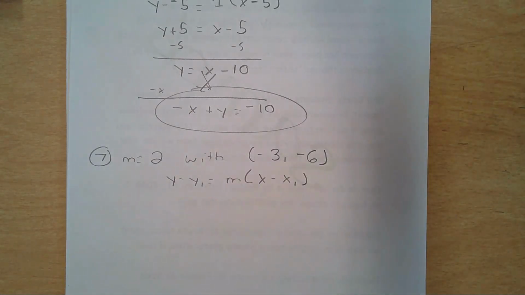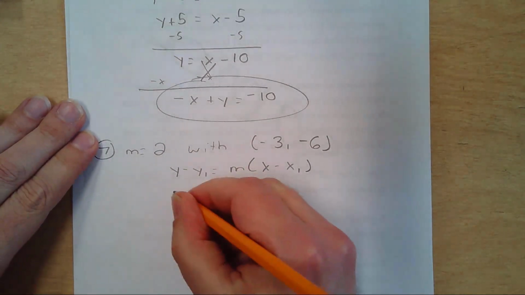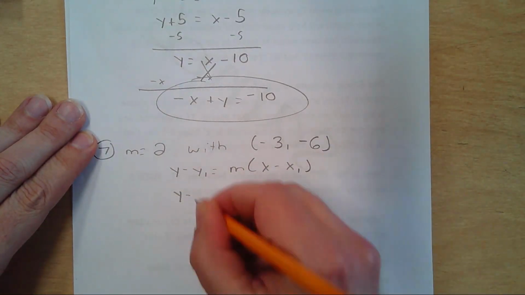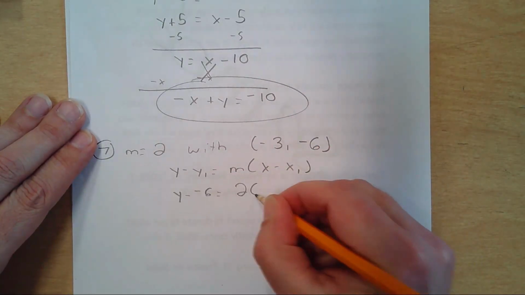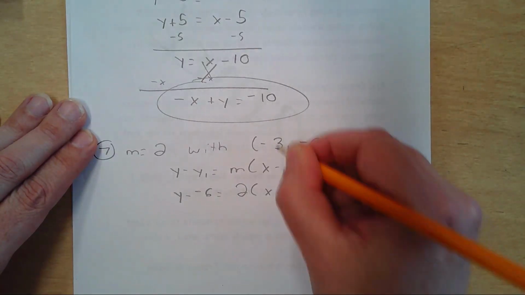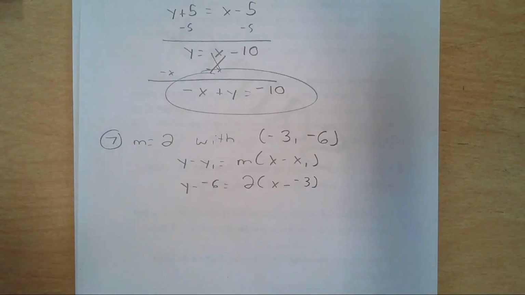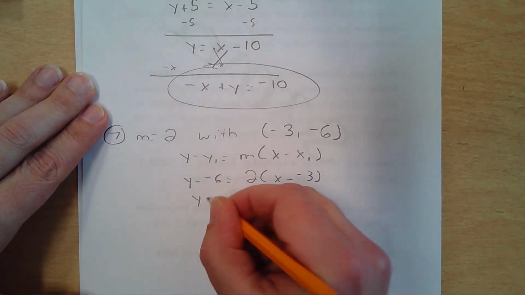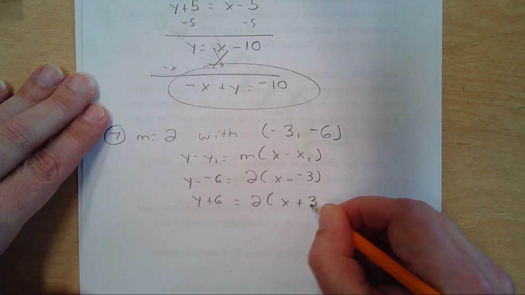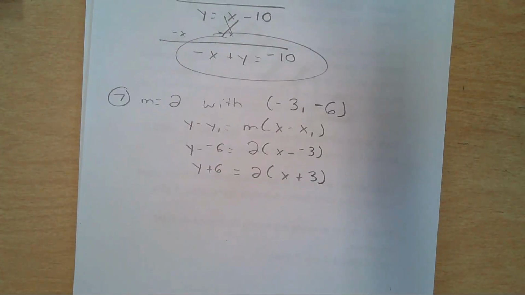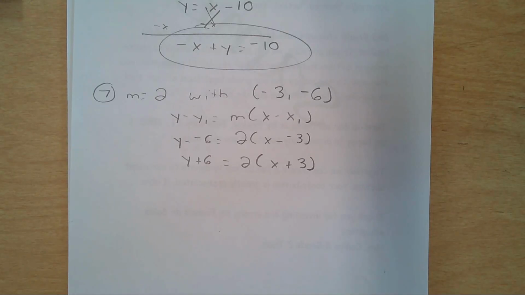Okay, let's see how it worked here. So plugging it in, y minus my y coordinate, which is -6. My slope is 2 times x minus a -3. I'm just going to get rid of both of those double negatives right now. Y plus 6 equals 2 times x plus 3. That's just me rewriting without double negatives all over the place.